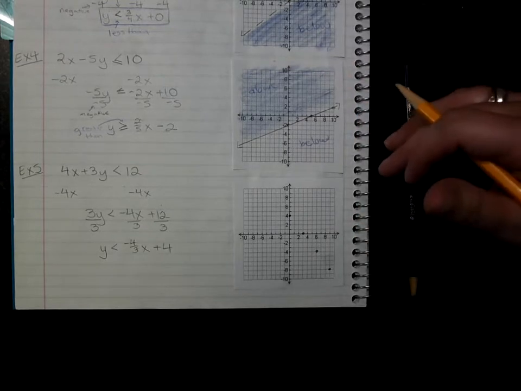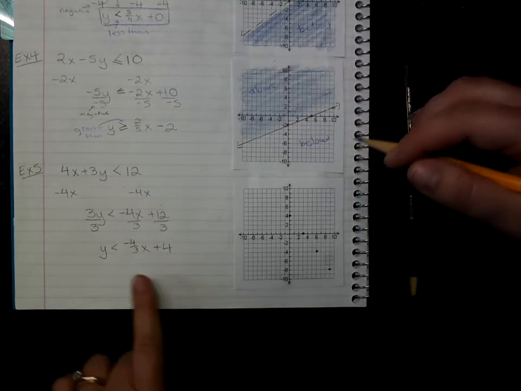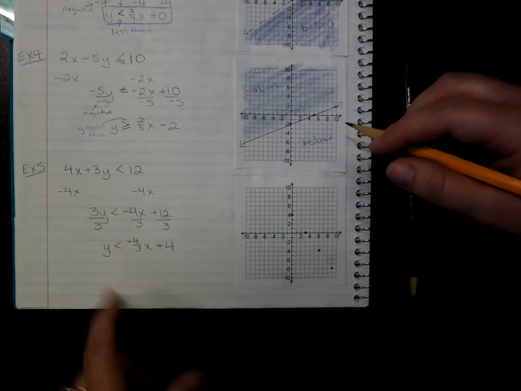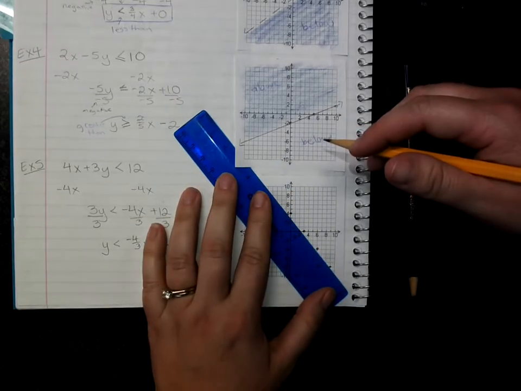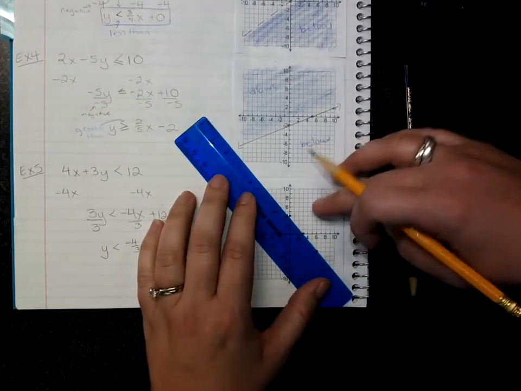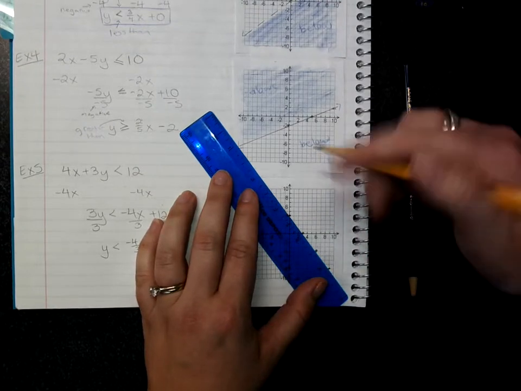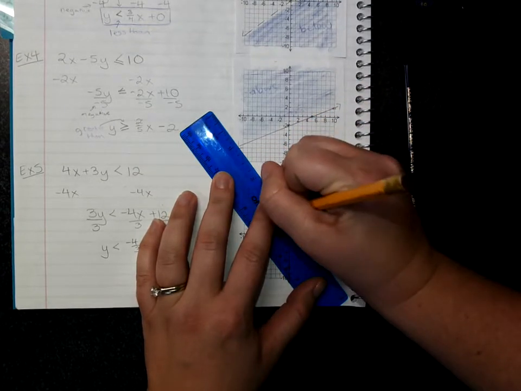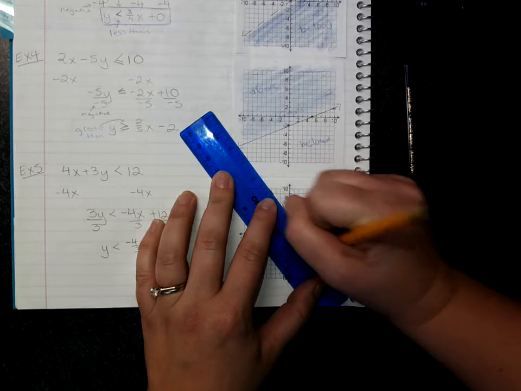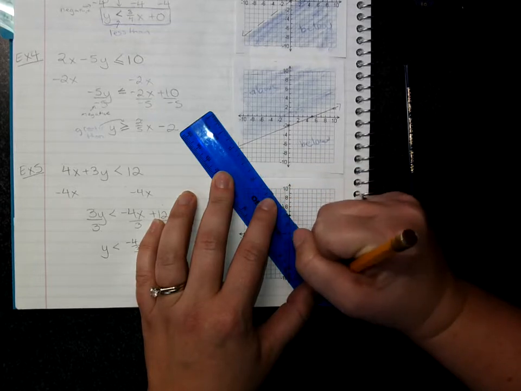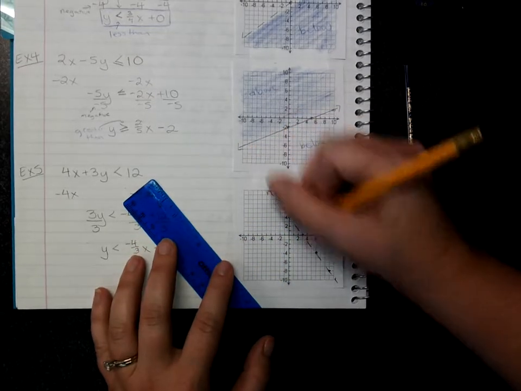Before I draw my line, I need to decide solid or dashed. It does not have a line underneath, so it'll be dashed. So here's my line. It's going to be dashed. Broken little pieces of a line all the way across your grid.